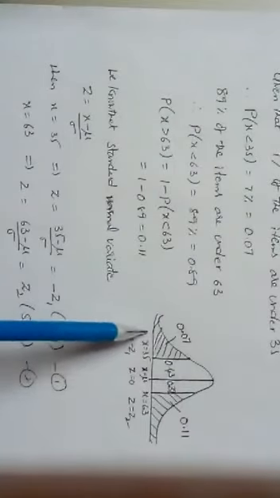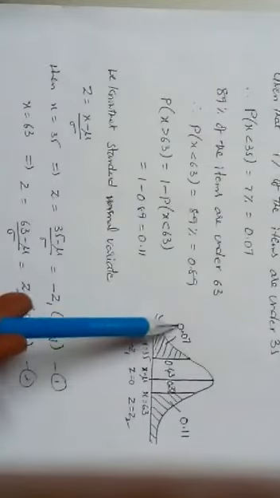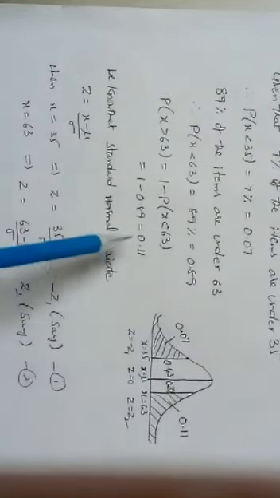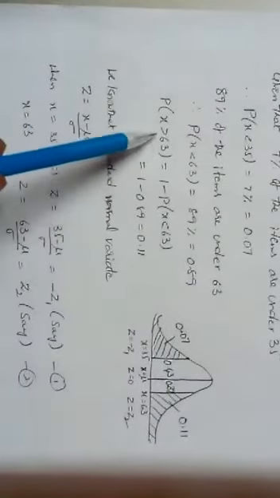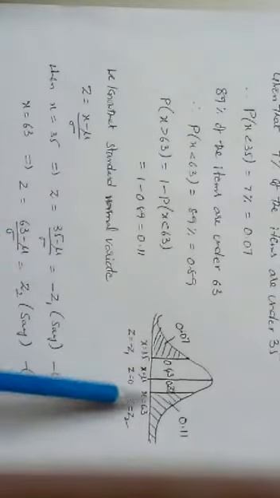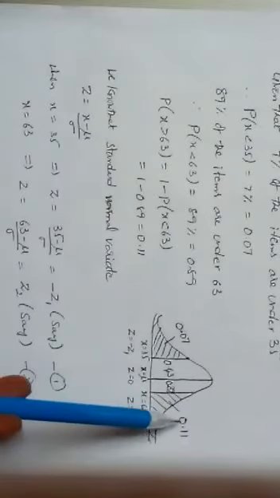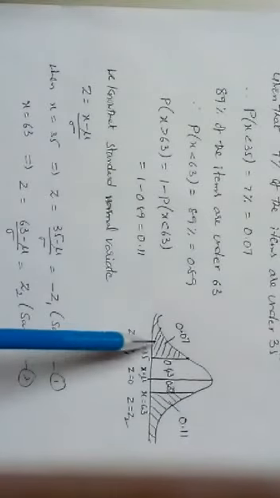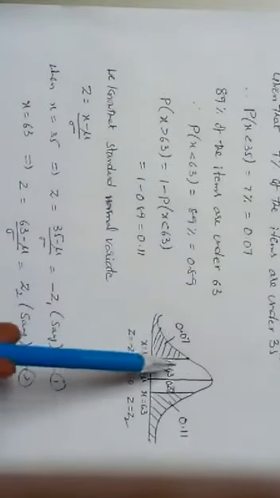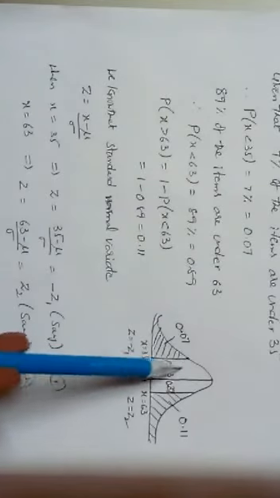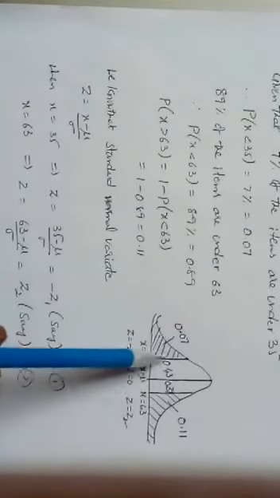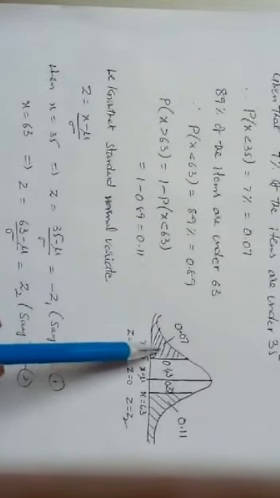So this is under 35 means this shaded part is 0.07, and here above 63, that means right side of this 63, this shaded part as 0.11. So if you know this shaded part, you can find this unshaded parts according to the area of the normal curve.